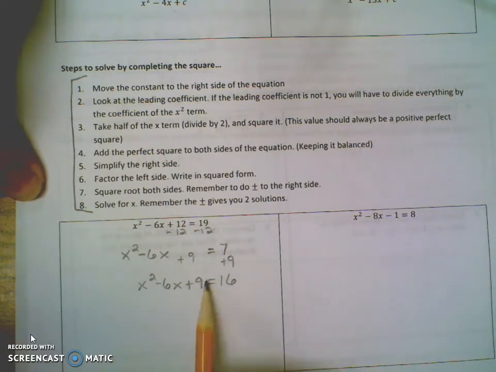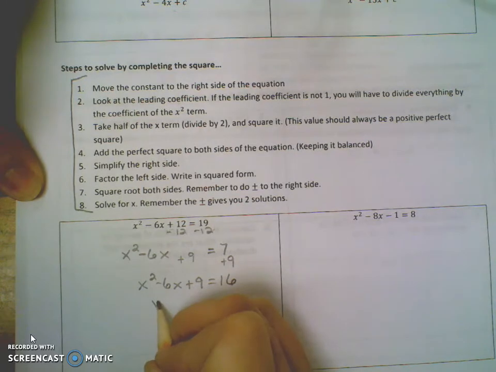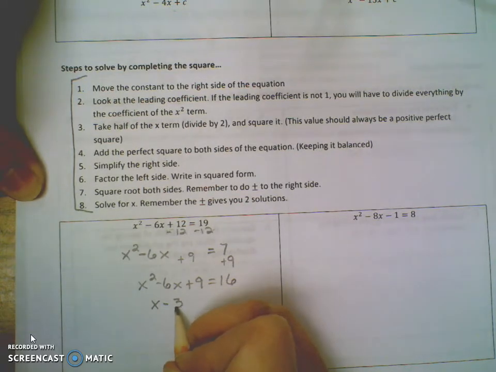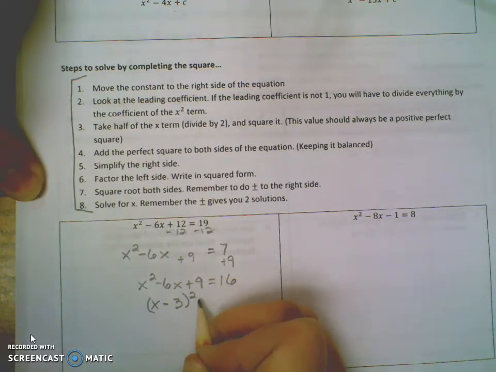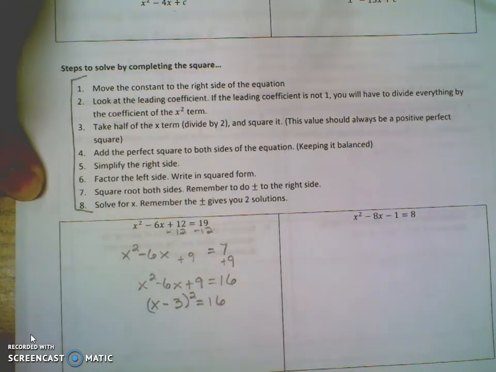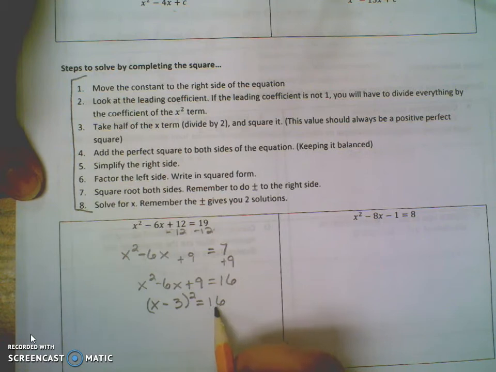And now I can rewrite this in factored form. So that's going to be x minus 3 squared equals 16. Now I can square root each side because they're both perfect squares. Now, this one is not always going to be a perfect square.